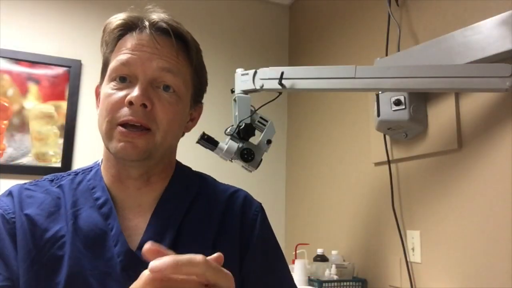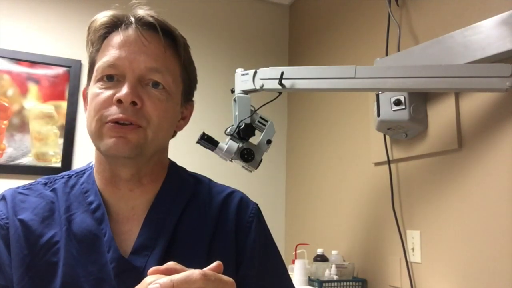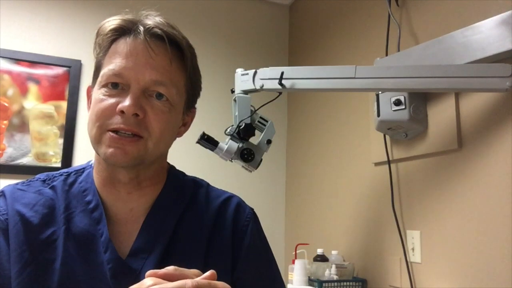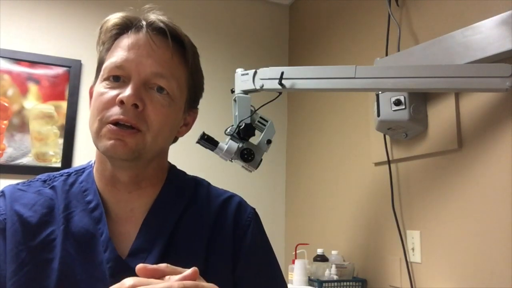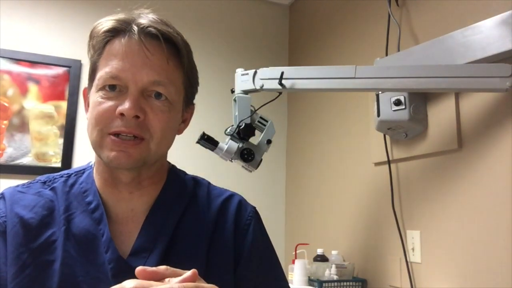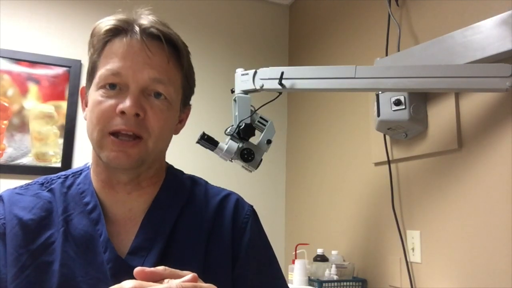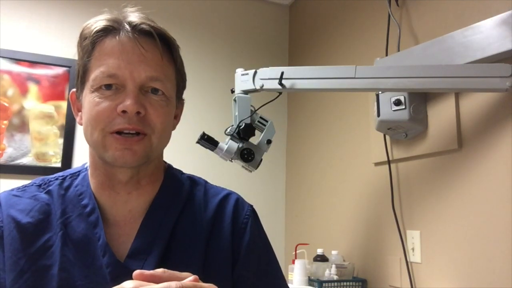In order to clean an ear that is infected, we will often use instruments like the microscope behind me and some small little suction devices. We can clean the ear and allow the antibiotic drops to get in. This will greatly speed up recovery and enhance treatment for an external ear infection.